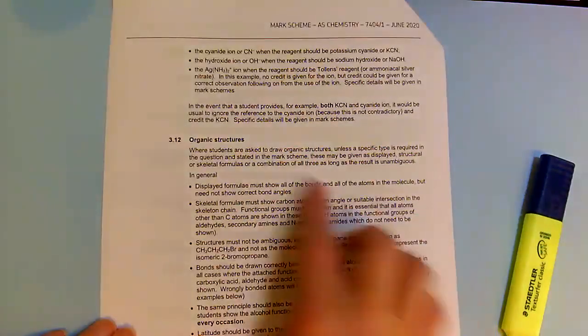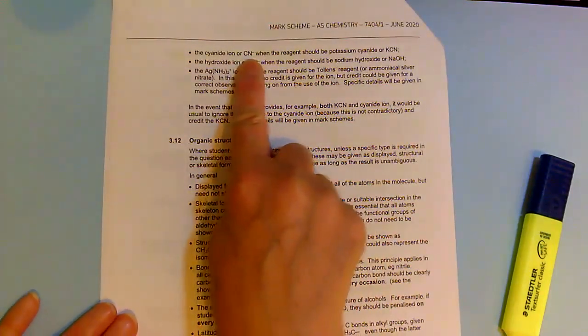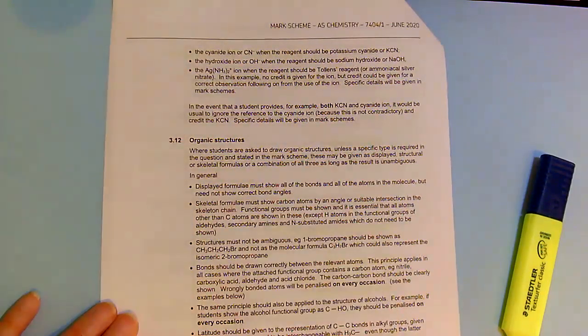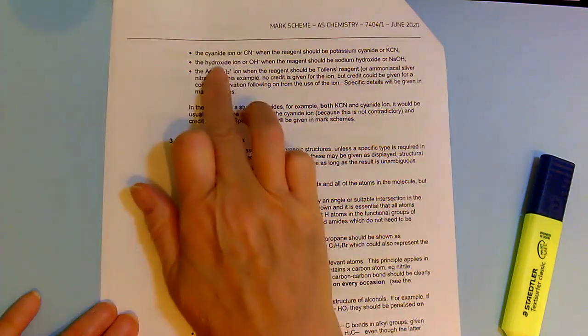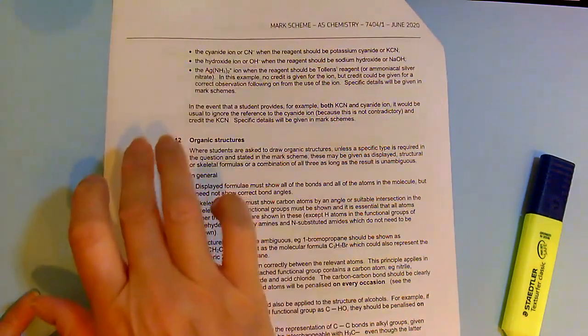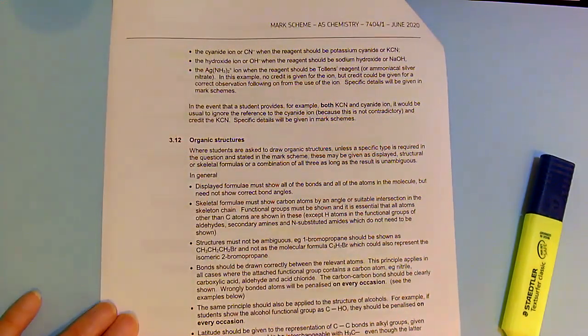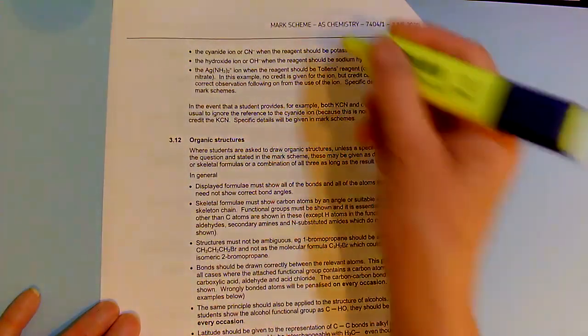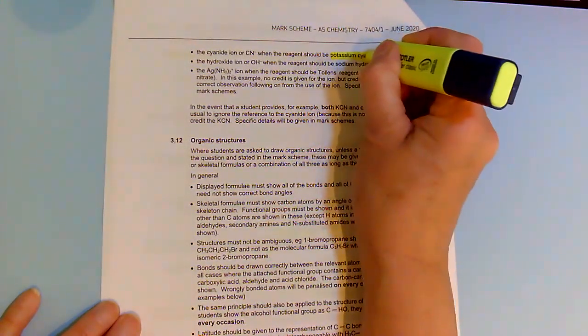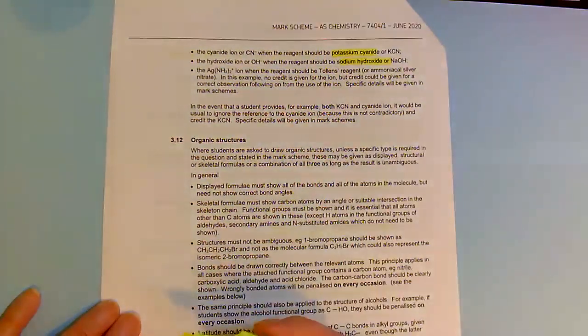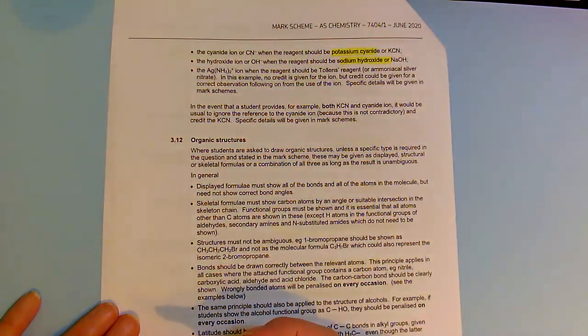So here, cyanide ion is not the reagent, potassium cyanide is. Or if you say hydroxide ion, that's not the reagent, sodium hydroxide is. Basically, what is it you're going to get off the shelf? What is it you're going to get out of the bottle? So you have to name the reagent properly. As I say, I would use the name as opposed to the chemical formula unless you really know it.